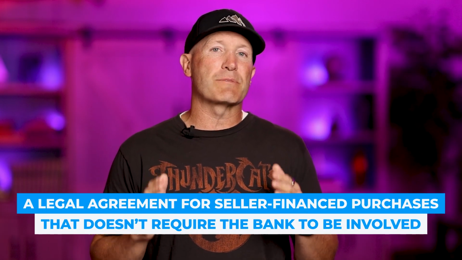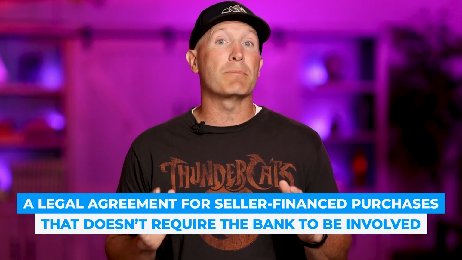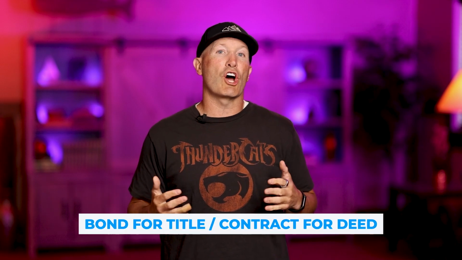A land contract is a legal agreement for seller finance purchase that doesn't require the bank to be involved. Instead, the buyer makes periodic or monthly payments to the seller until the actual sales price is paid in full. A land contract is sometimes called a bond for title or contract for deed.